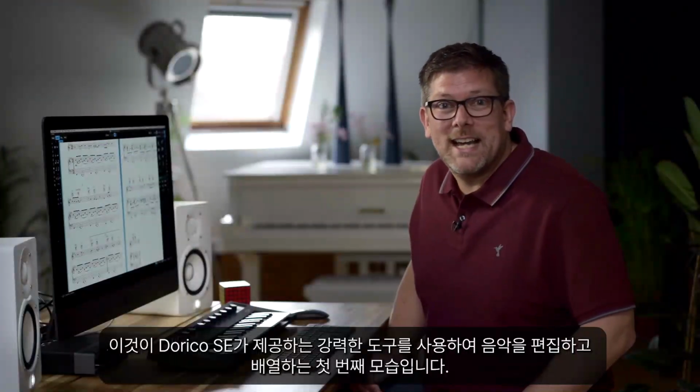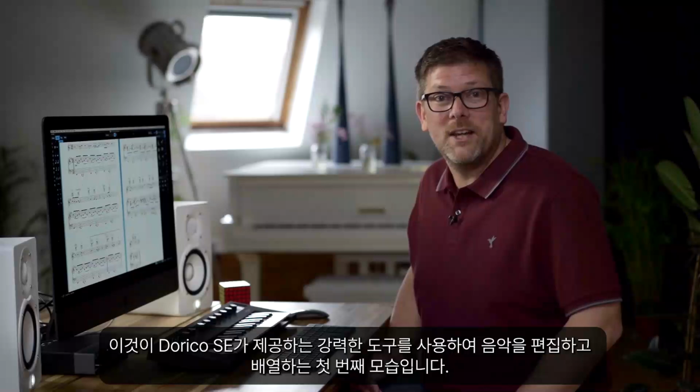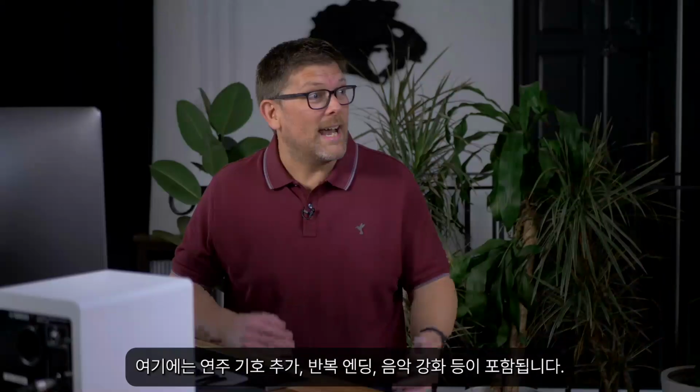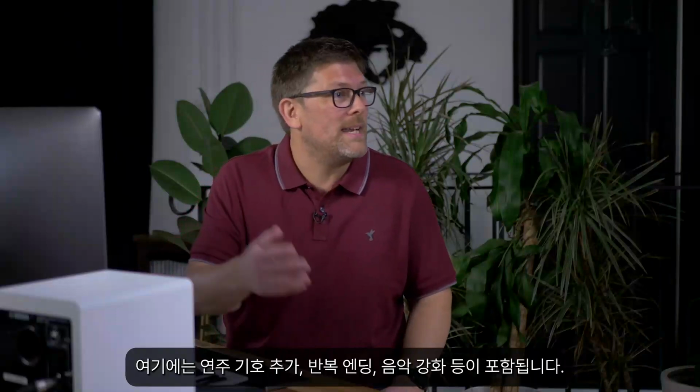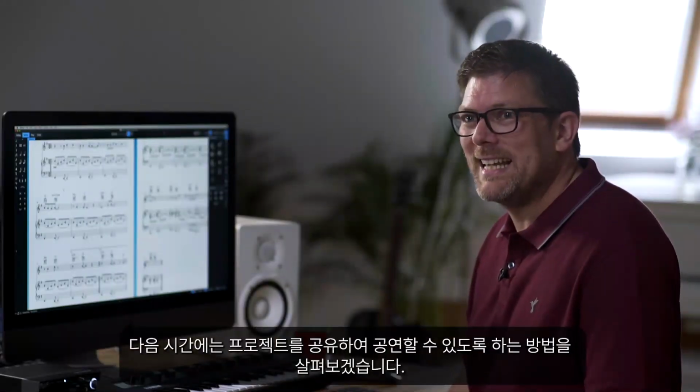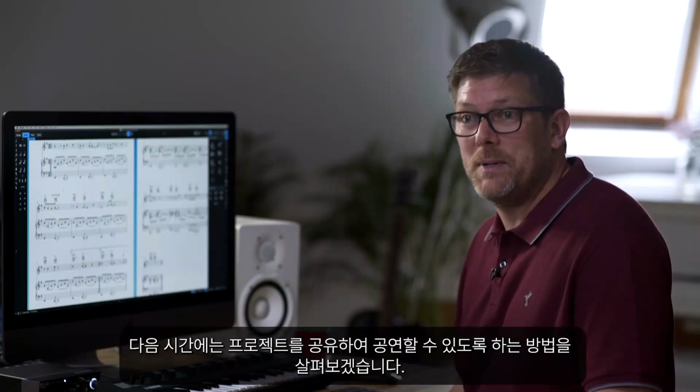So that's a first look at some of the powerful tools Dorico SE provides to edit and arrange your music, including adding performance markings, repeat endings, and beefing up the music a little. Next time, we'll be looking at how to share your project so it can be performed.